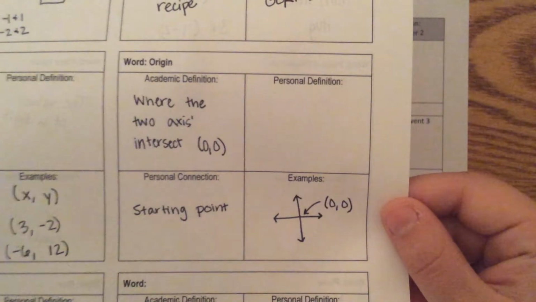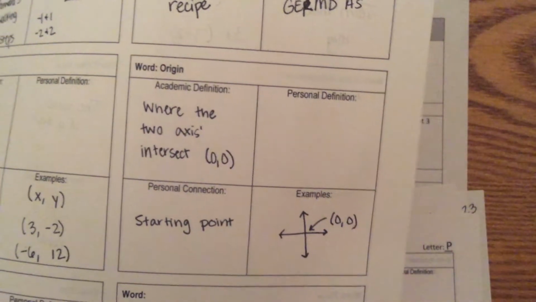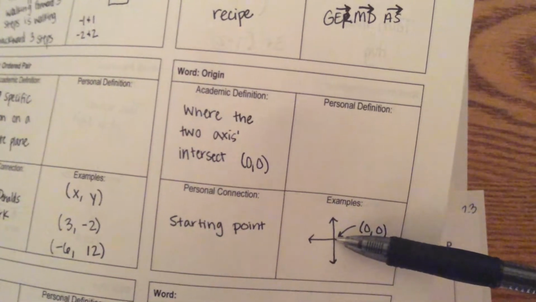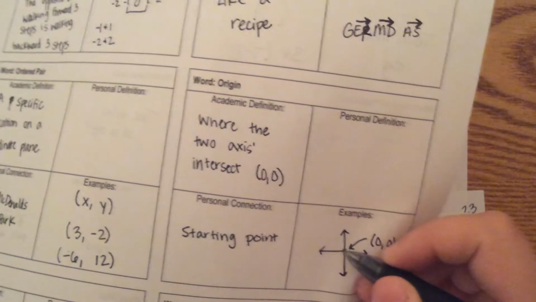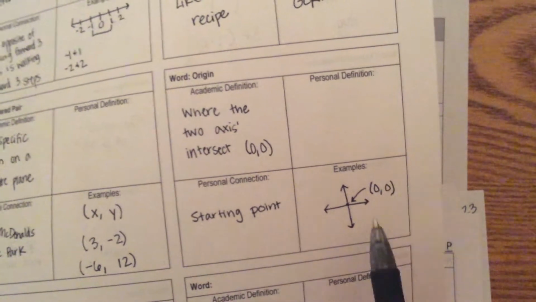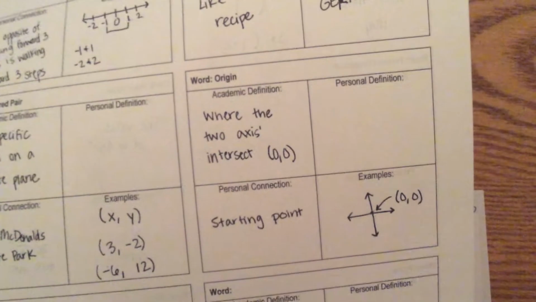Okay, and then origin, just moving over to the right there. Origin is where the two axes intersect, and it's always at (0, 0), because it's the starting point. So where the two axes intersect here, right in the middle, that's (0, 0). Okay, right here. And that origin is a starting point. So it's where we start counting. There's lots of places where you originate. I originated from Watertown, Minnesota, because that's where I was born. So origin is like the word originate.